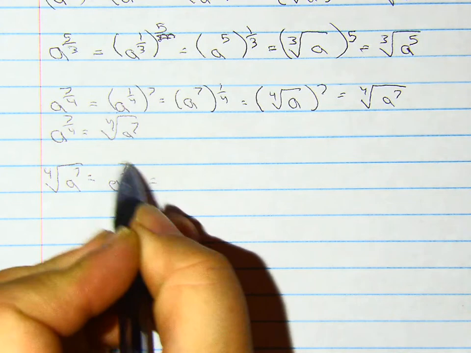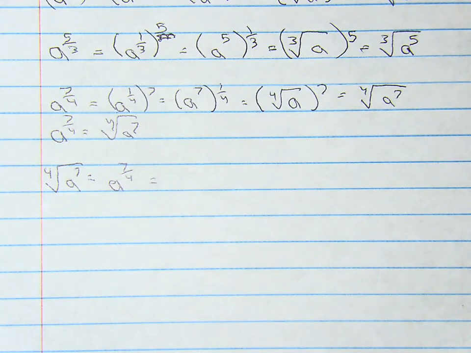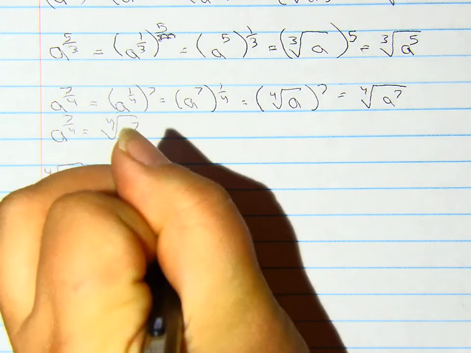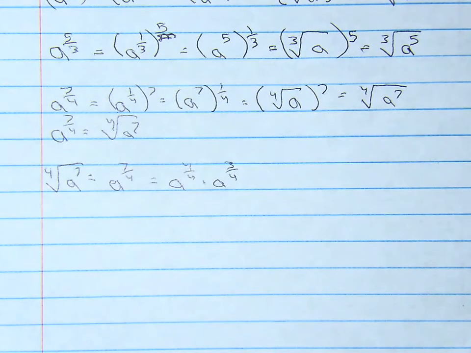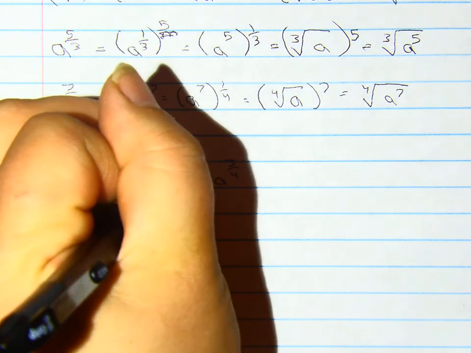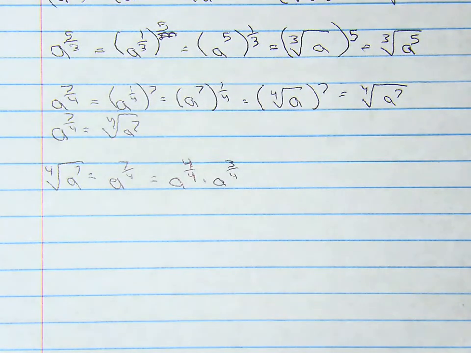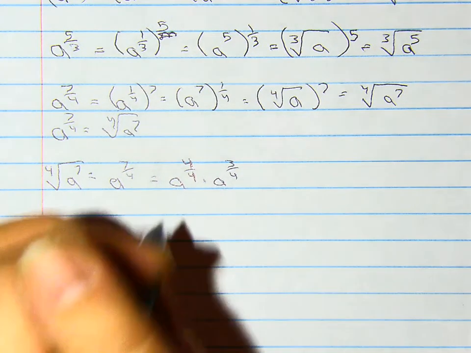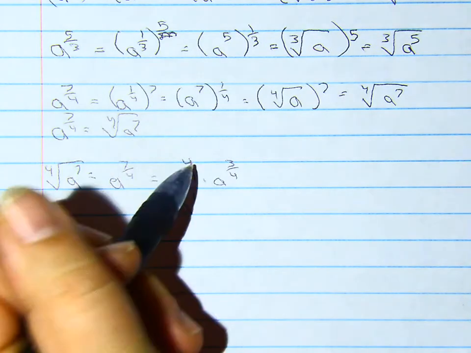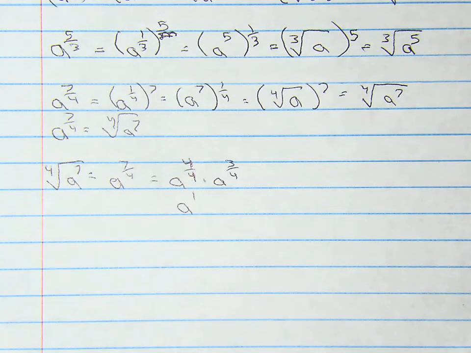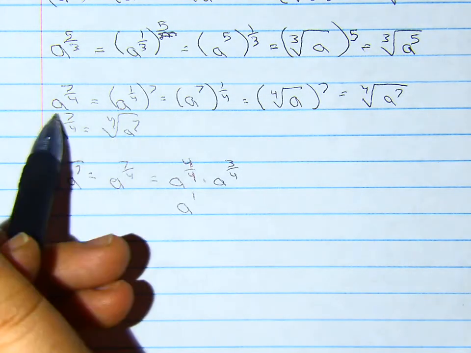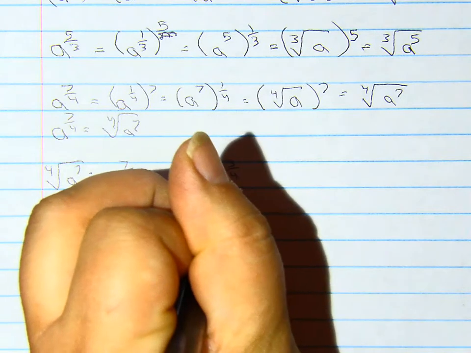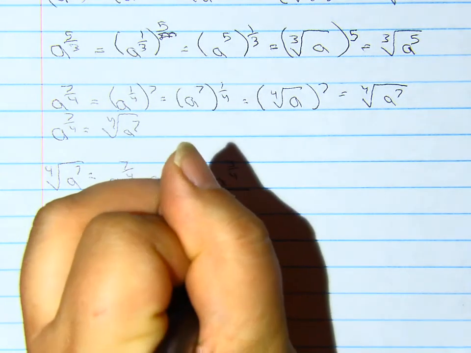Now, if I look at my 7 fourths, I can start applying the rules of fractions to them, which says that a to the 4 fourths times a to the 3 fourths is the same thing as a to the 7 fourths. Because when I multiply like bases, I add my exponents. What that also means is that I have a to the 1, because 4 divided by 4 is 1. And I can actually rewrite this, as we already noted up here, as fourth root a to the third.